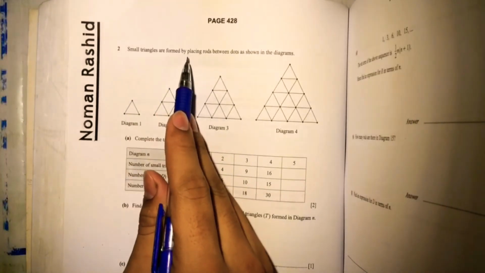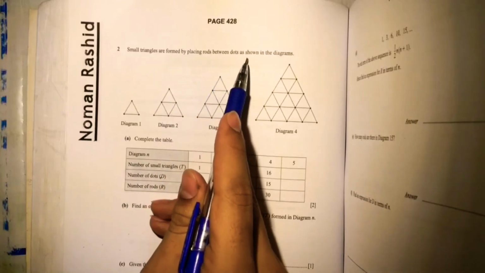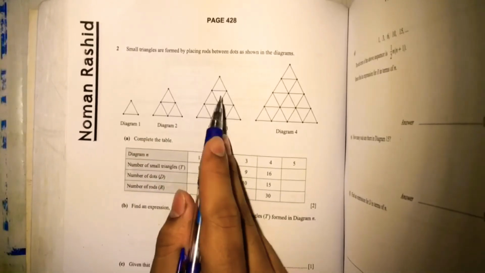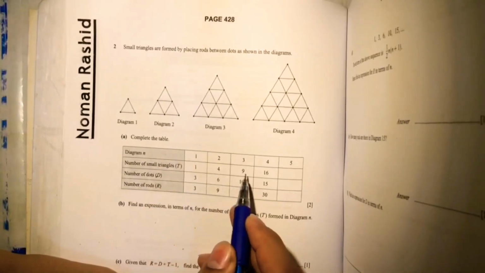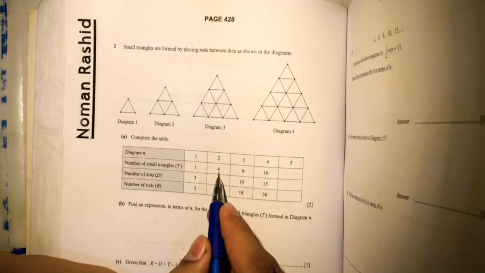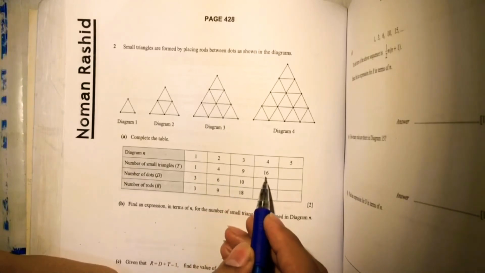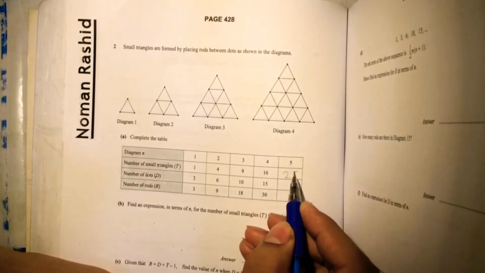Next question. Small triangles are formed by placing rods between dots as shown in the diagrams. Complete the table. Number of small triangles in the first diagram is 1. The second diagram there are 4. Third diagram there are 9, and then 16 in the fourth diagram. So we can see that these are all perfect square numbers. 1 square, 2 square is 4, 3 square is 9, 4 square is 16, and then 5 square would be 25.